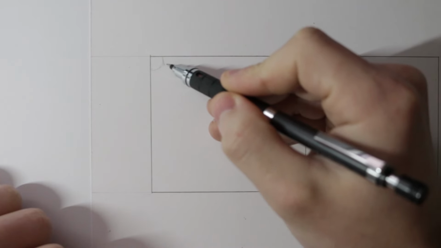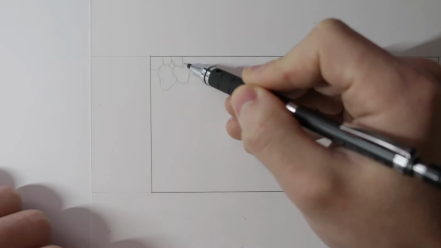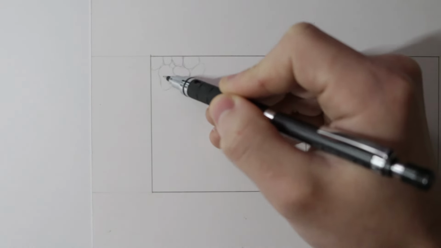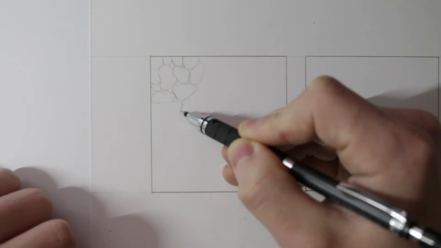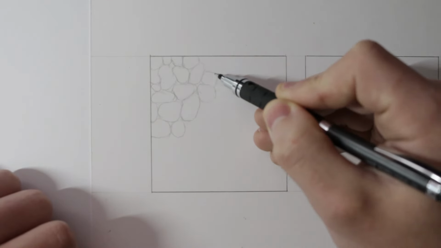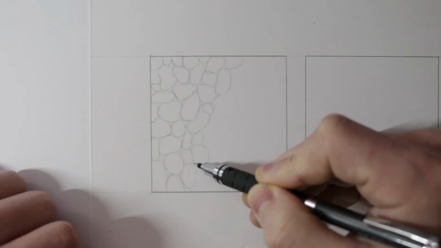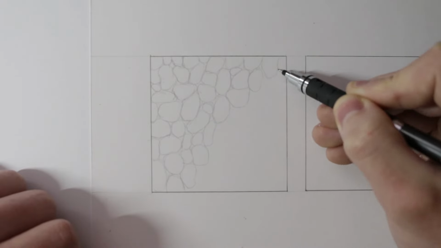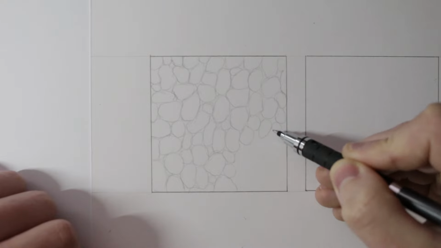I'm going to go through each of these step by step and explain the techniques that I use to produce these, and if you are wondering, I'm using a mechanical pencil here with some 2B lead, and also you'll see me switch over to a darker 8B pencil for some areas.